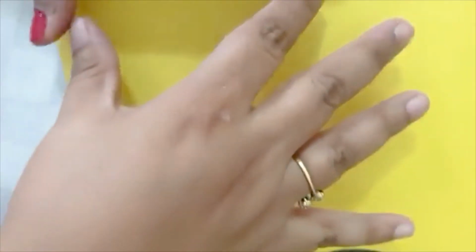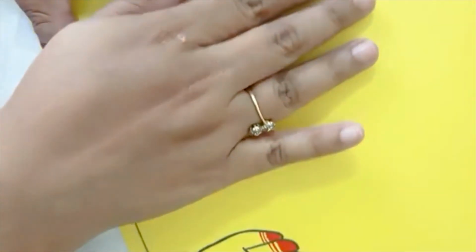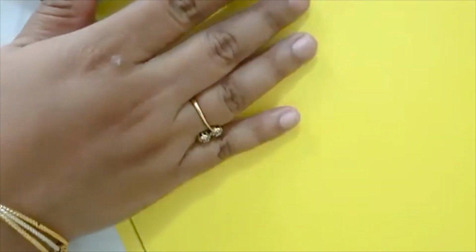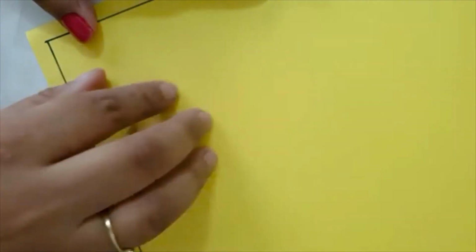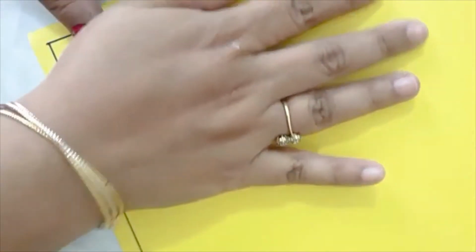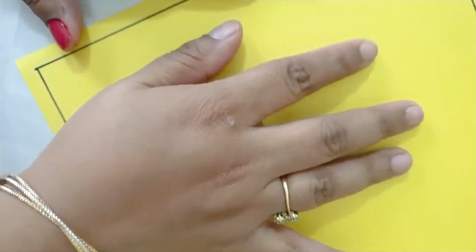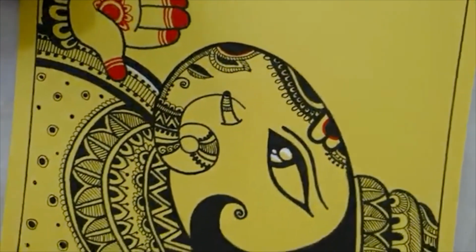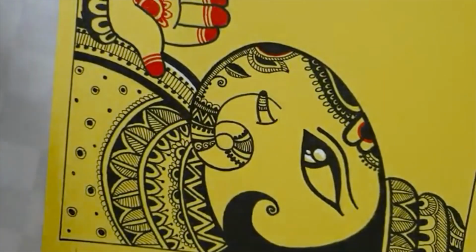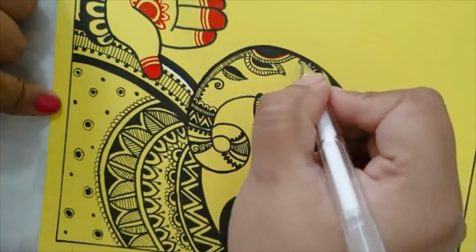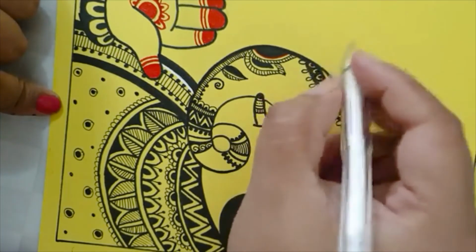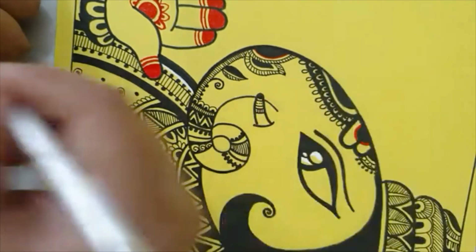Now you have this empty space here. You can either try to make it like a nameplate, or you can write Ganpati Bappa Moria, or you can write anything that you want here. Okay, so this is the final project, and if you highlight some of the sections with a white pen, the whole thing becomes very bright.